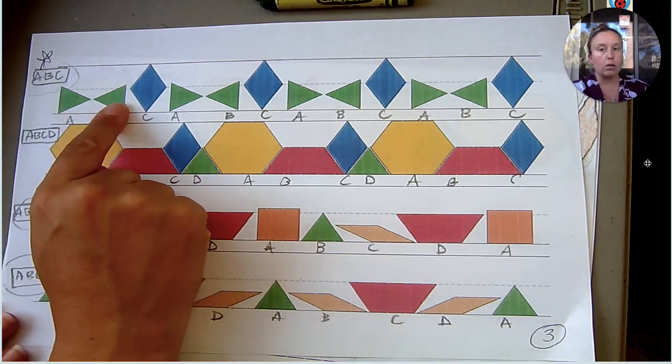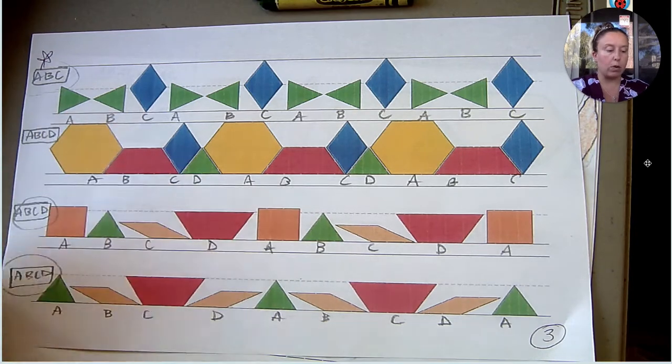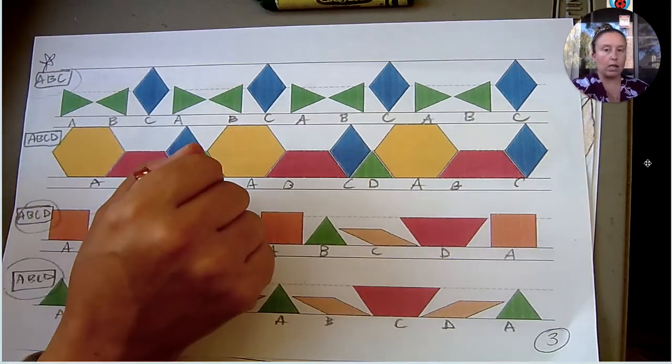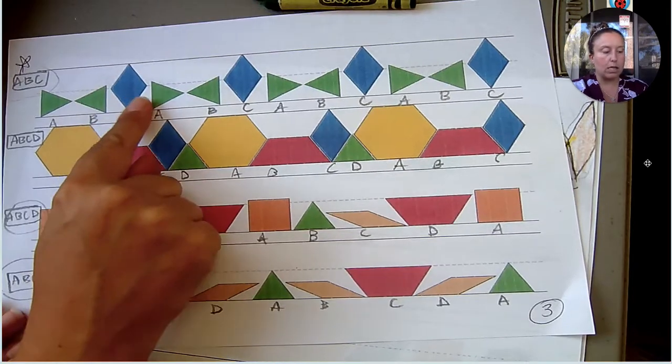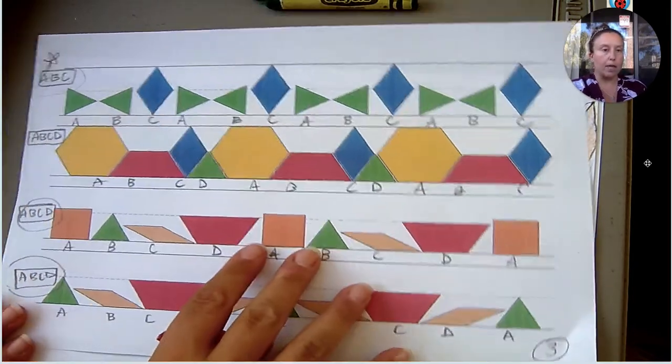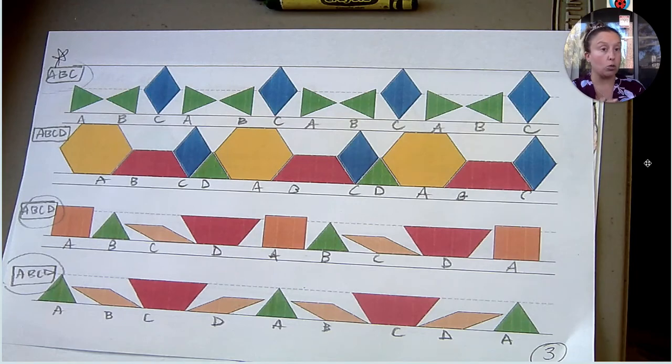Same trick over here. These are 2 triangles. They're both green. But this one points to the right. This one points to the left. A goes to the right. B goes to the left. C is the parallelogram. So don't get tricked by direction.